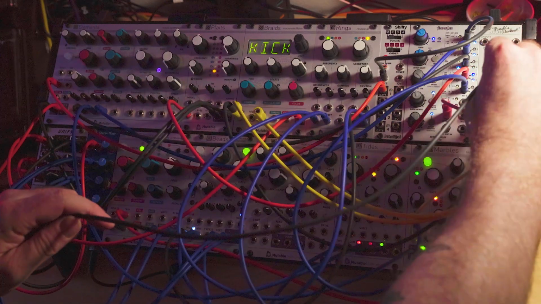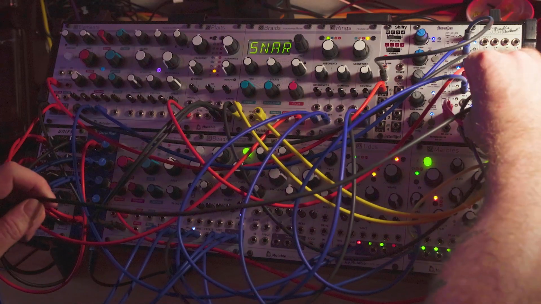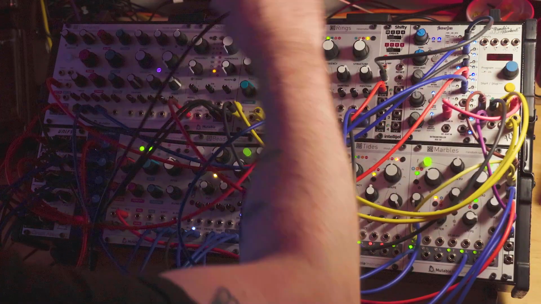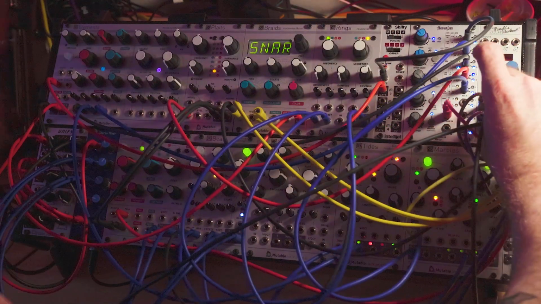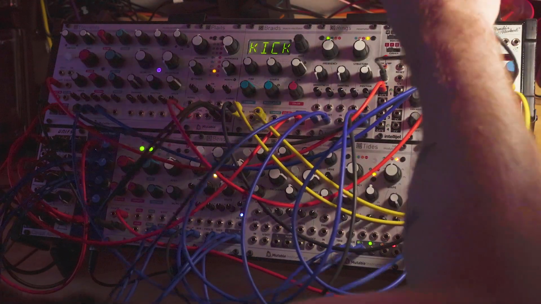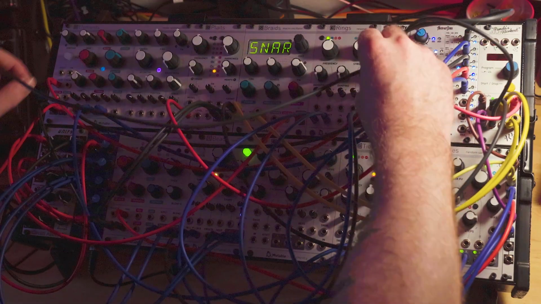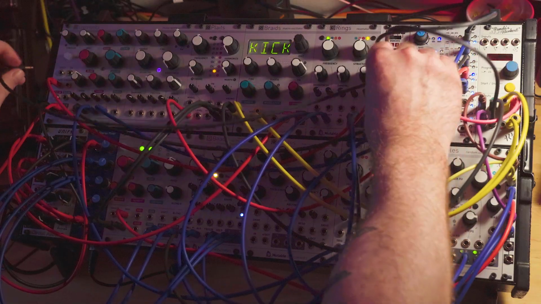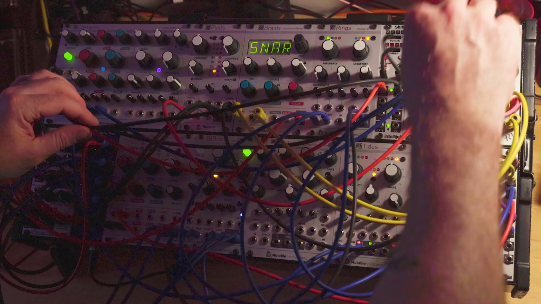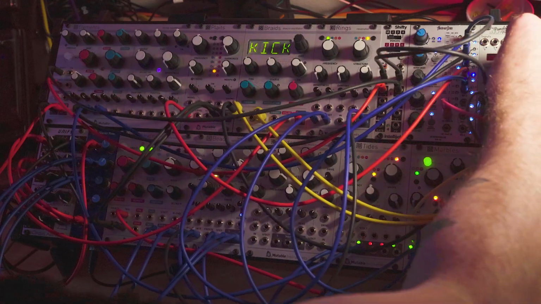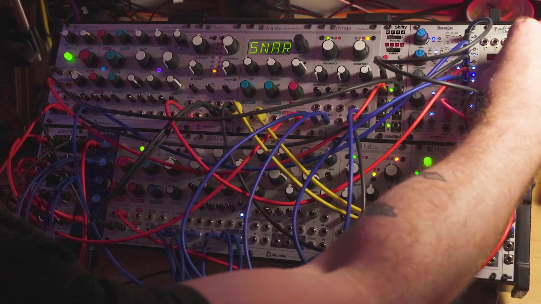So next up is one of our last outputs here. This is going to be our pitch for our quote-unquote bass line over here. So I need to go to channel 6.